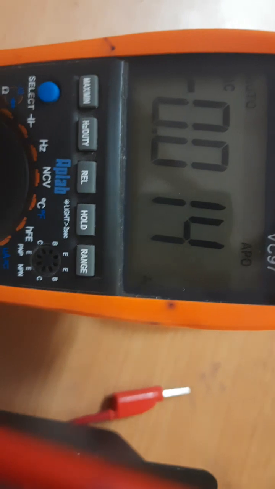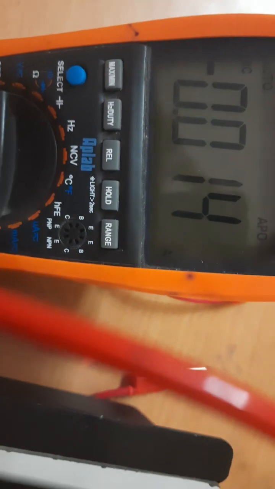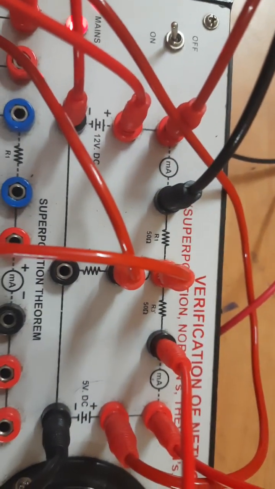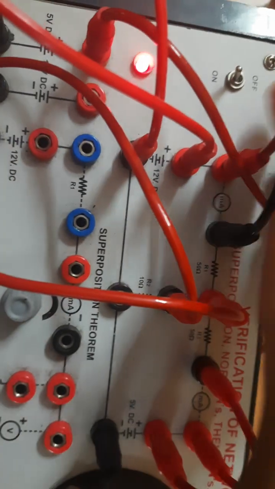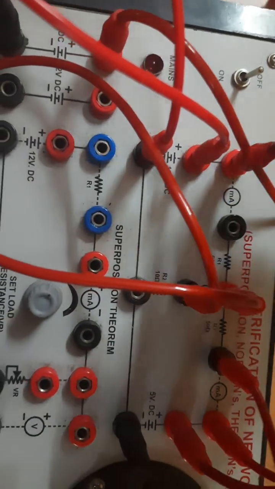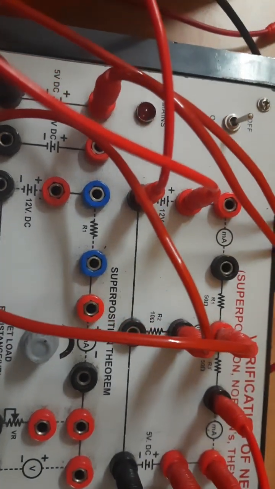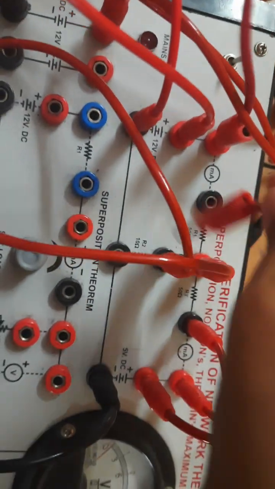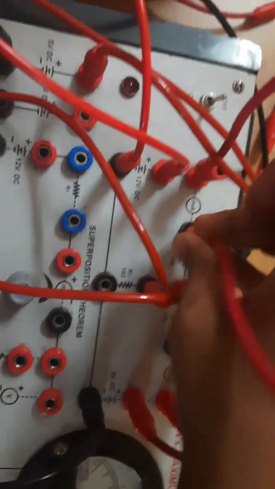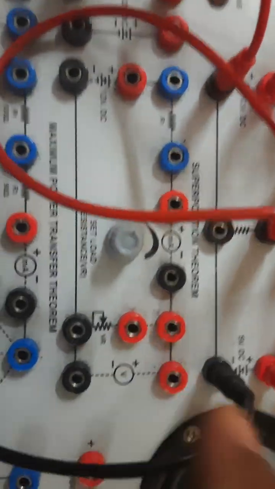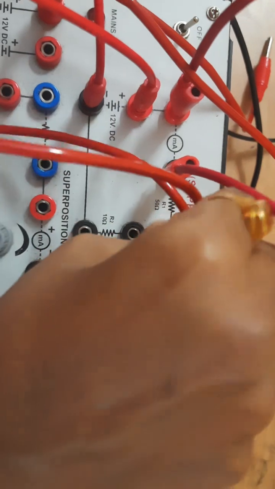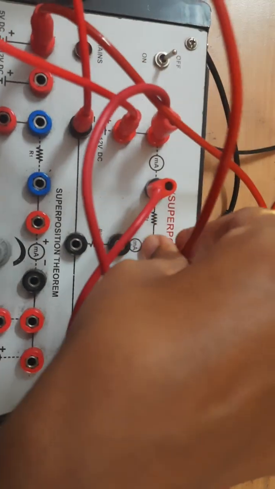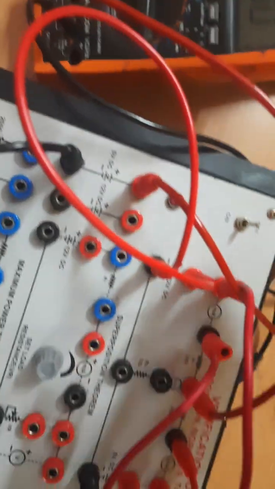Now we need to measure only one current, that is middle branch current. So let us disconnect this one and connect the ammeter across the middle branch. So first switch off the supply, then disconnect this terminal from the ammeter, short this terminal and disconnecting this middle branch, connecting the ammeter here.